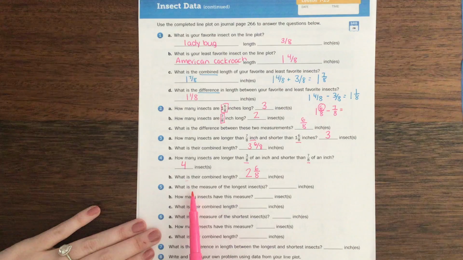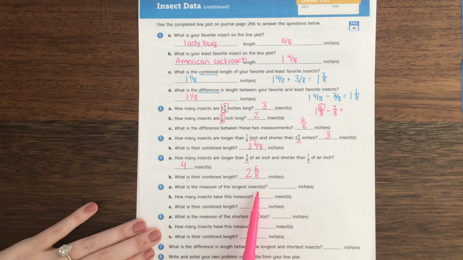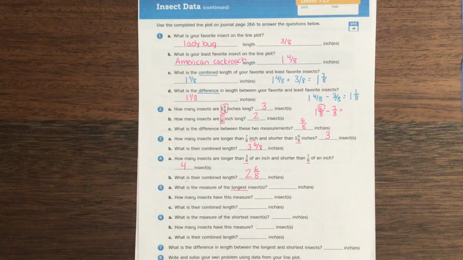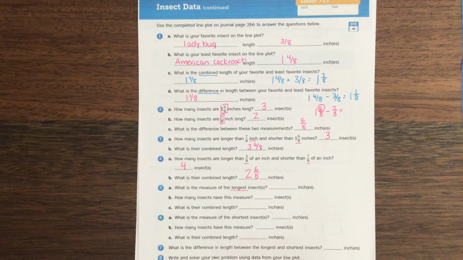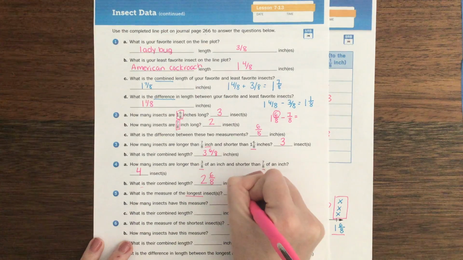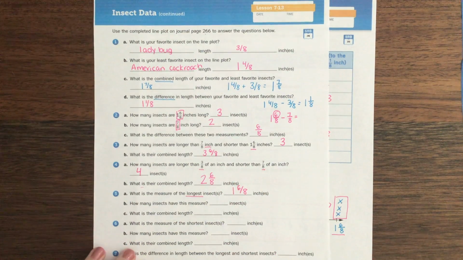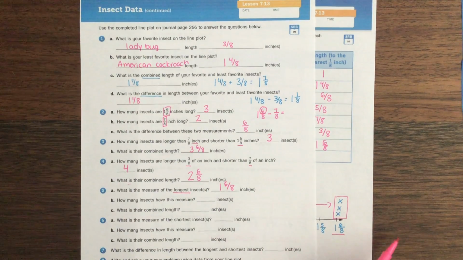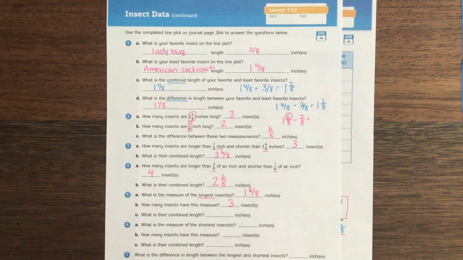Okay, 5. What is the measure of the longest insect? So the measure of the longest insect. And we know that the measure of the longest insect is 1 6/8 of an inch. And how many insects measure that length? 3 of them. What is their combined length?